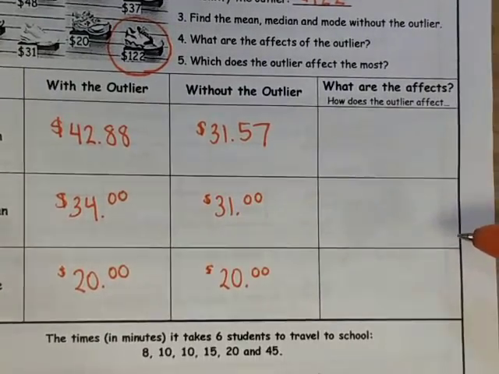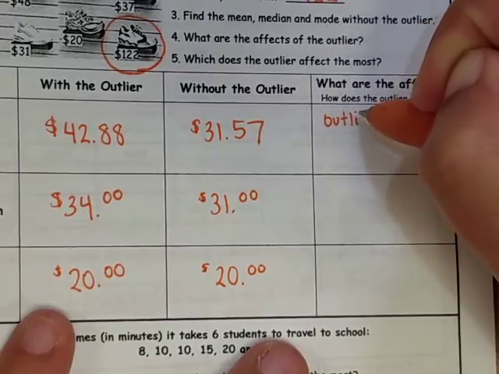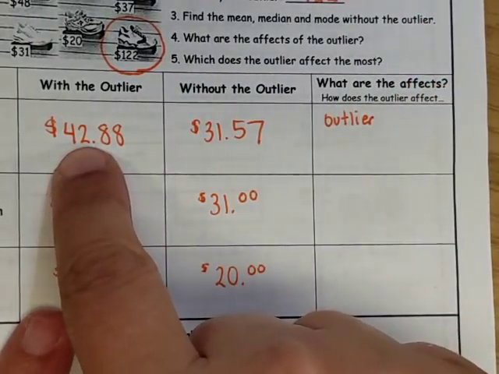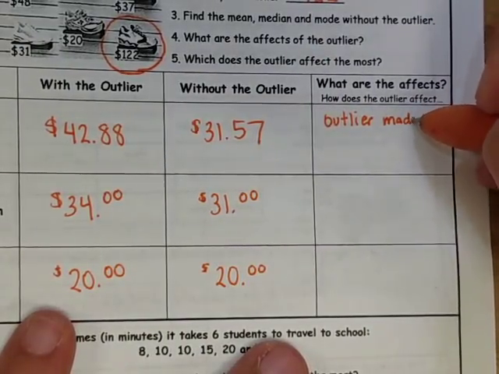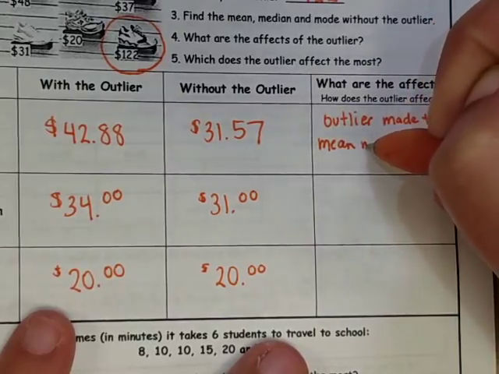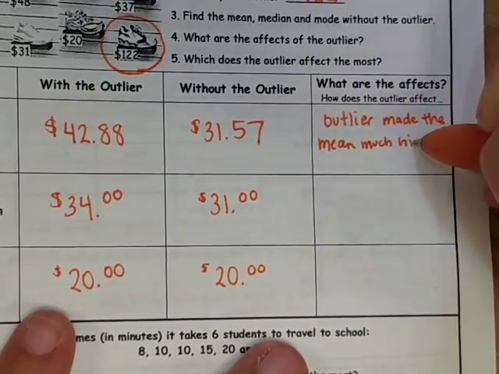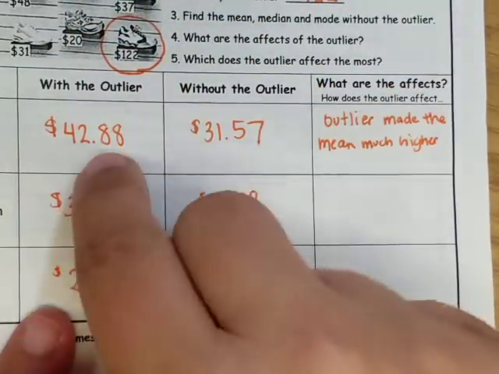So over here, what are the effects? It looks like the outlier, when it was included, made the mean much higher. It's almost like the outlier kind of pulled the mean towards it.